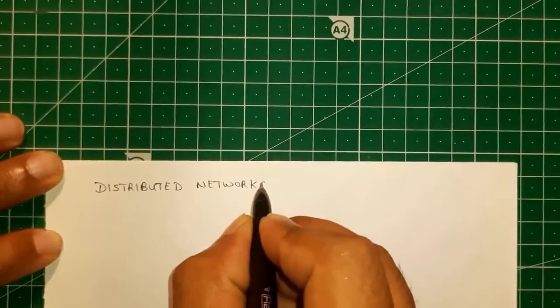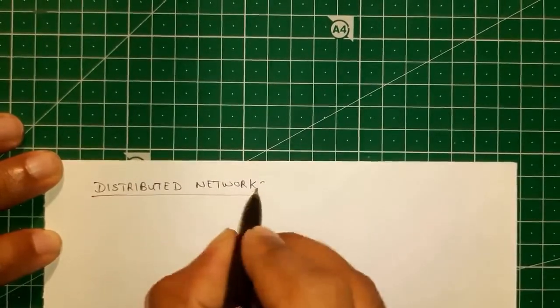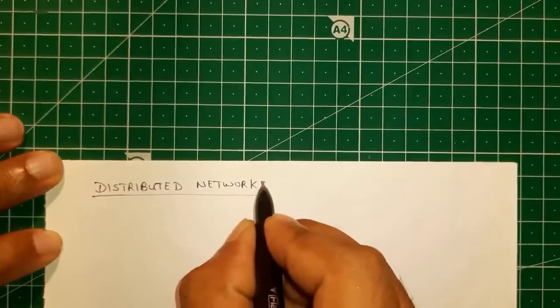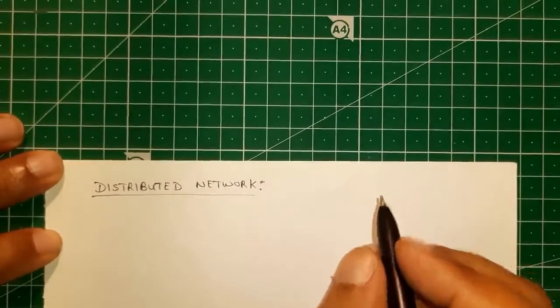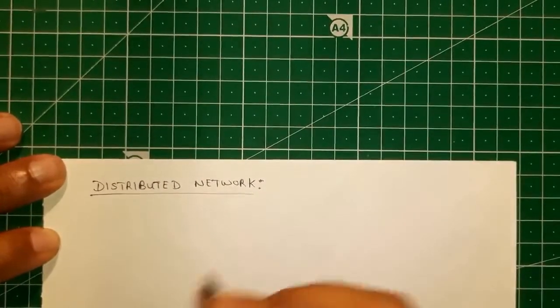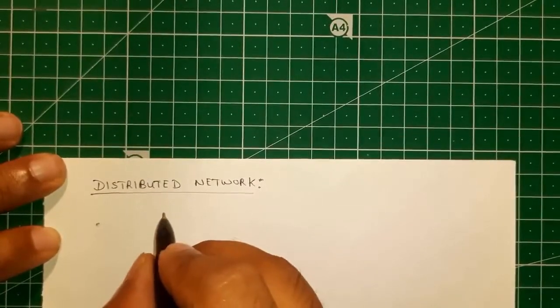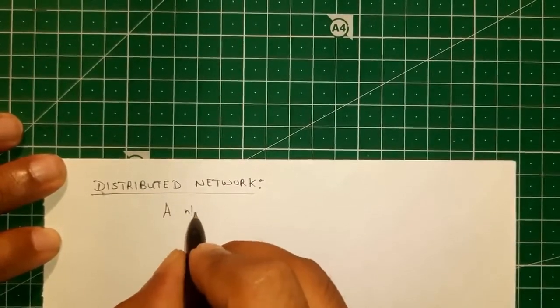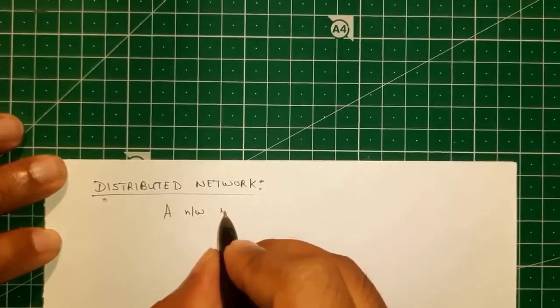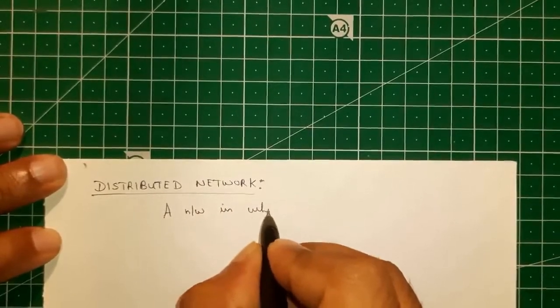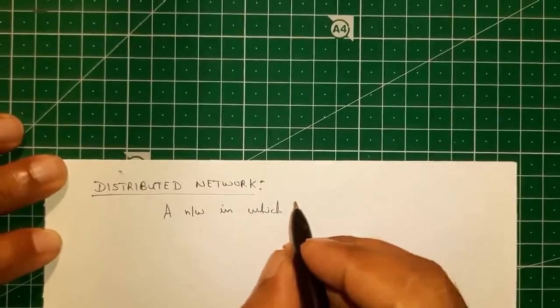So what is a distributed network? We can define a distributed network as a network in which the network elements are distributed uniformly over the entire network.